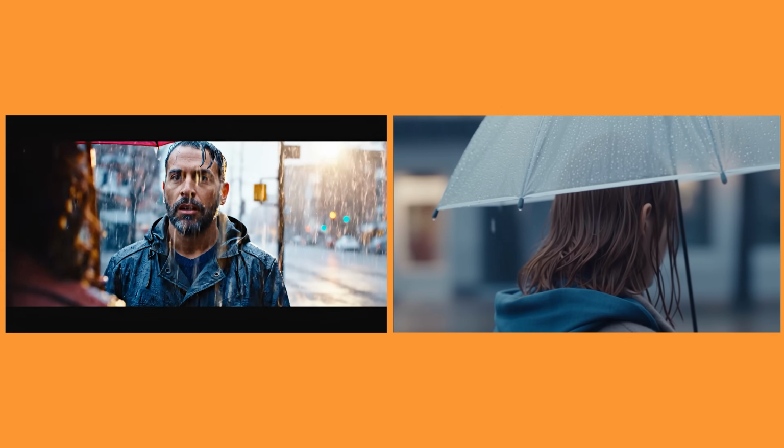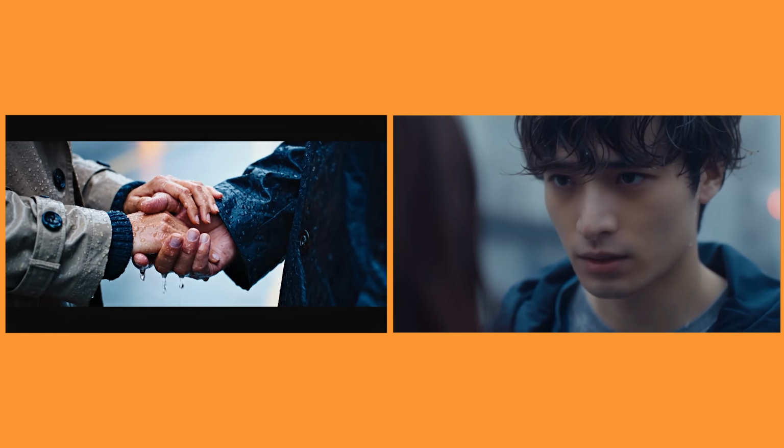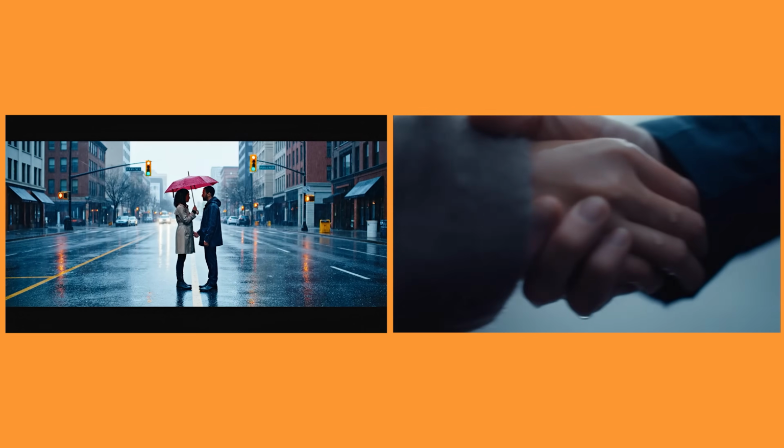I think they're both good, but I actually prefer the Sora 2 version in this one. But they do both do a good job at cutting in between each scene.